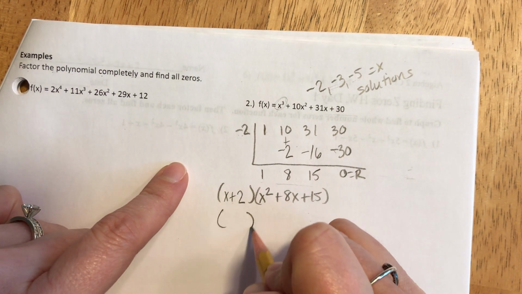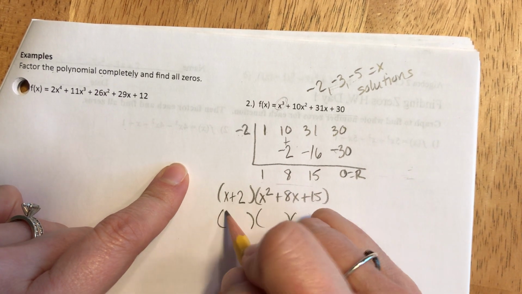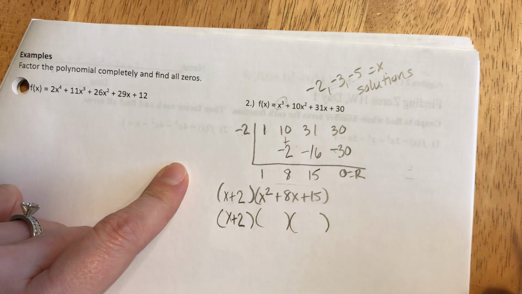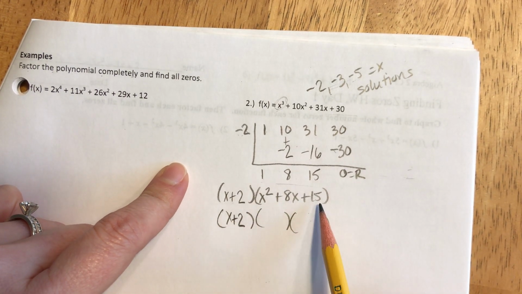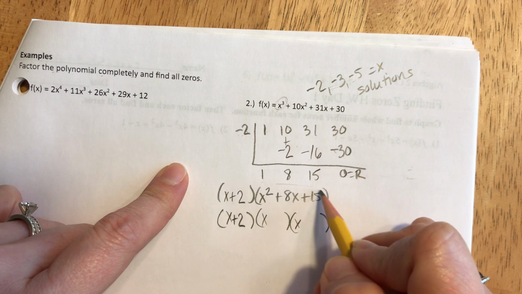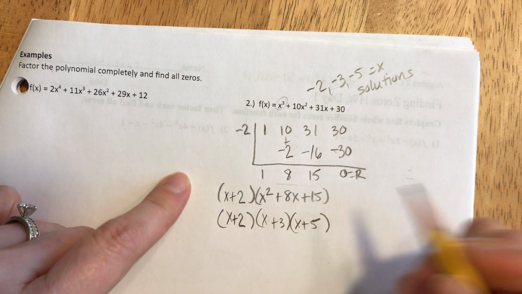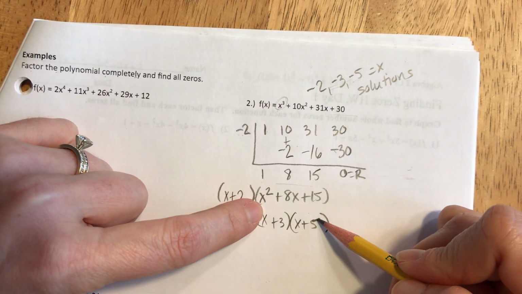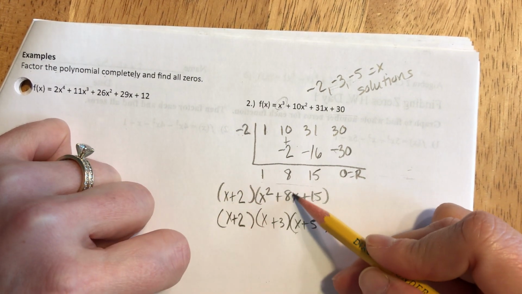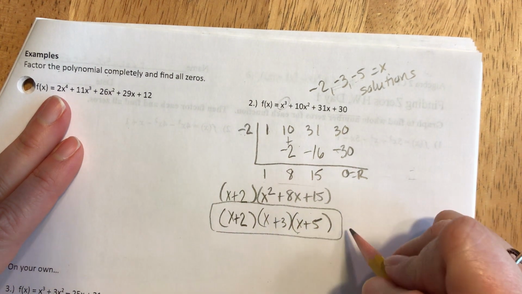So now, can we factor? How can we factor this guy? This is x plus 2. We know that that's an answer. So how do we factor here? We're going to have x and x. To multiply to get to 15 is 3 and 5. And if you check your foiling, 5x plus 3x is the 8x in the middle. So here is my factored answer.